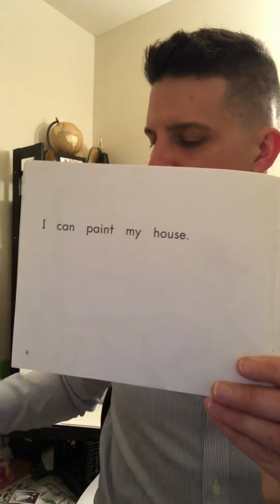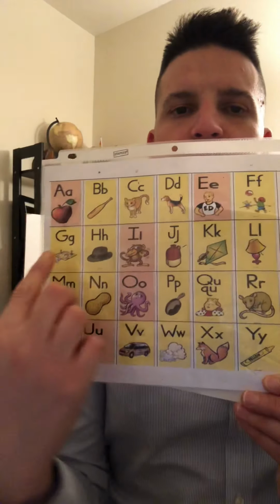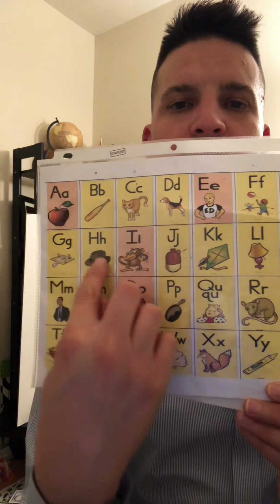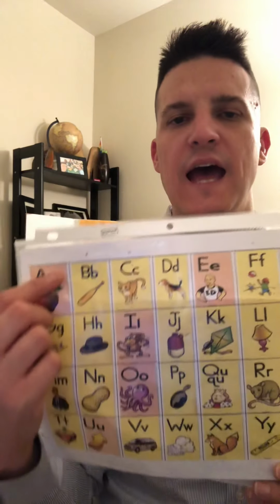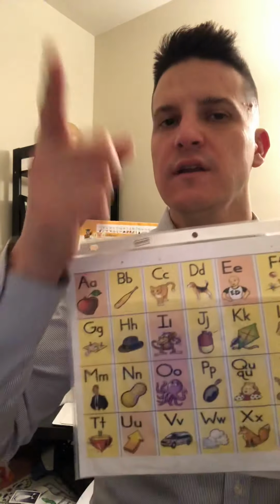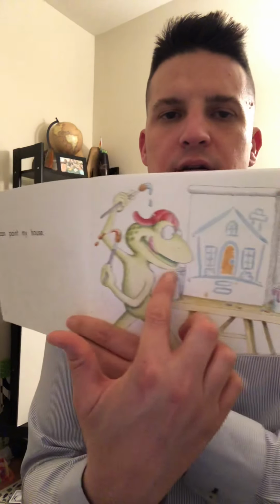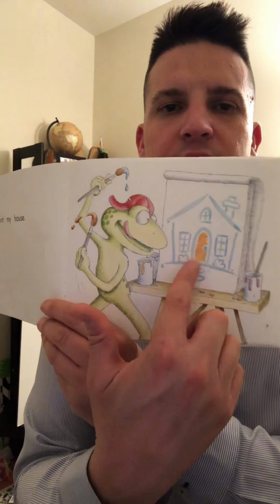Do you remember that letter? Before I show you the picture, let's use our alphabet chart, and there it is, lowercase h. You got it, H, hat. Your turn. And I can paint my, what is Froggy painting? That's right, house. I can paint my house.